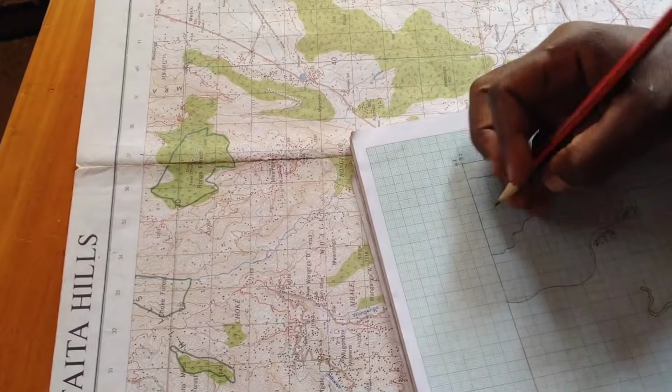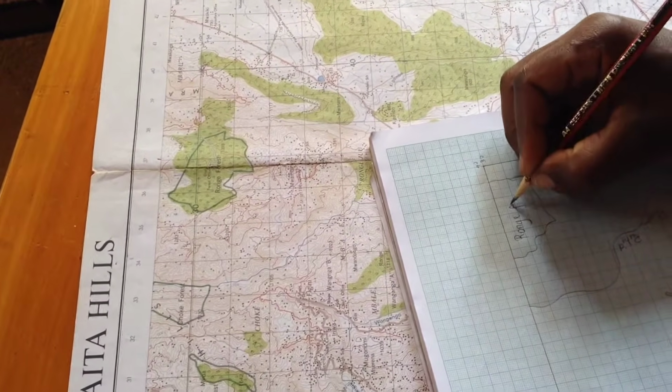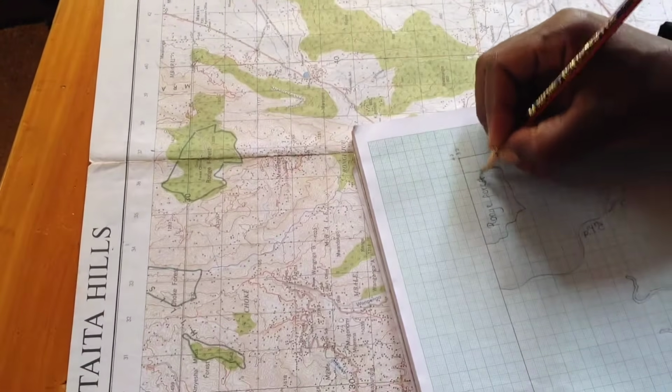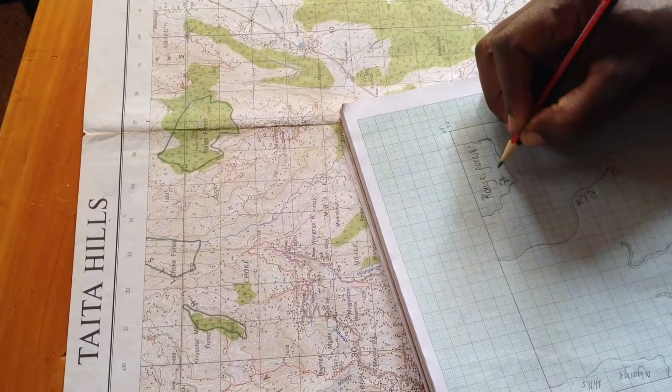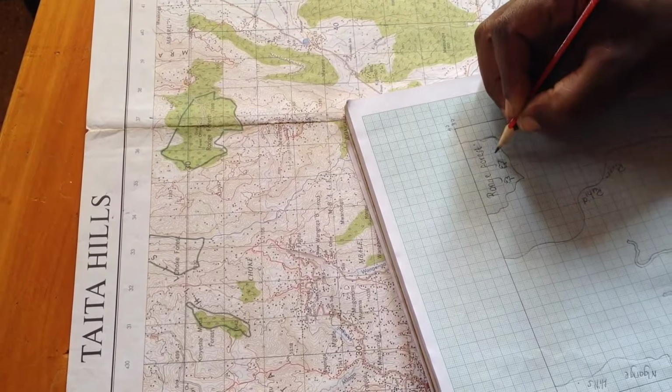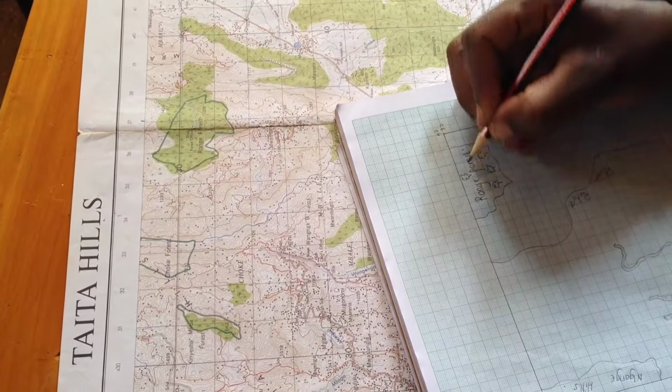So that is the Ronge Forest. Remember also, you can have the details. Draw those trees there inside.